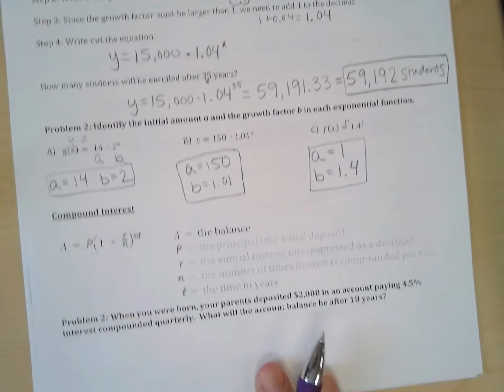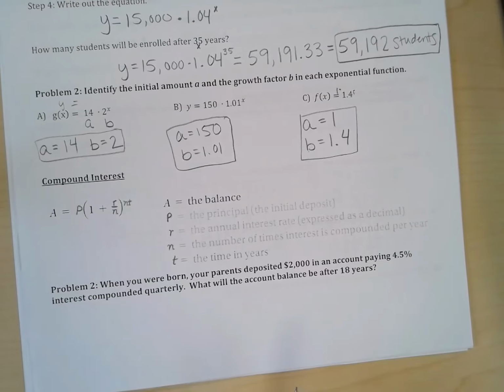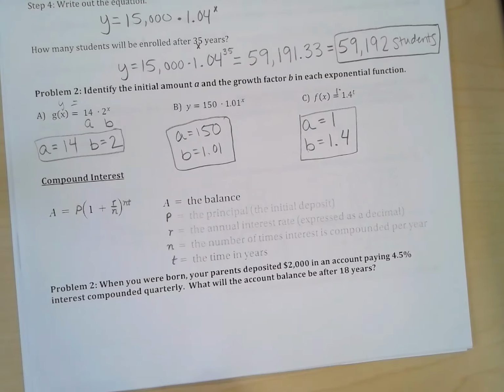So using an exponential growth function, we can do compound interest. This is the type of interest that your banks and almost all financial institutions use to calculate interest, or to calculate how much money you should have in the bank or in your accounts.